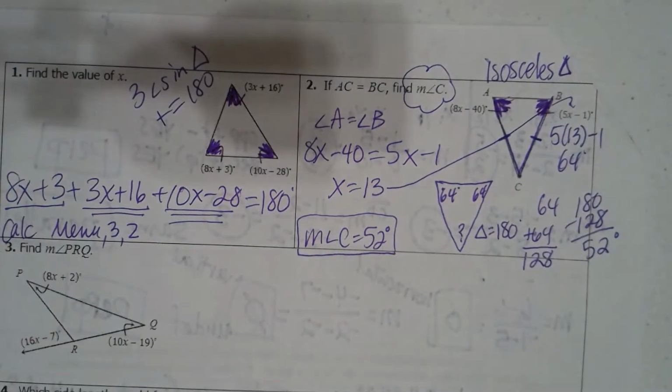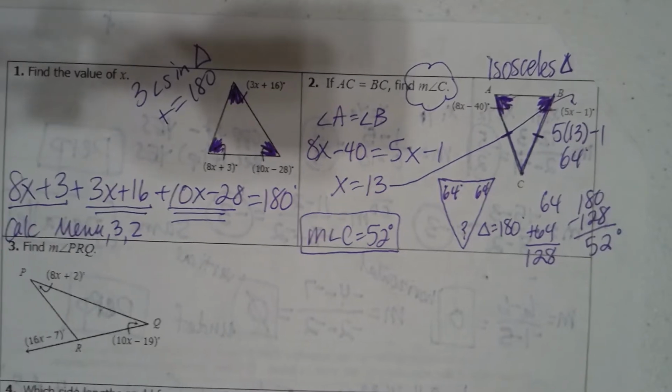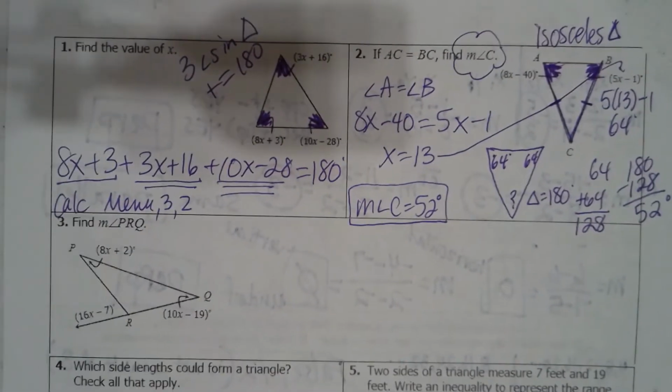Okay, that's a couple steps. That's a cool question. I like that one. I hope I put that on the test. That's a really good question.